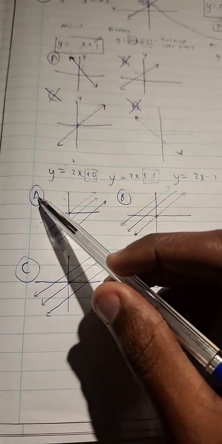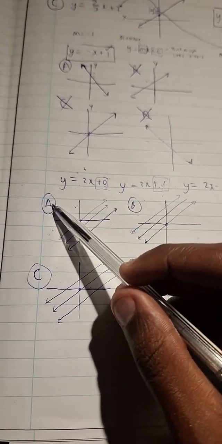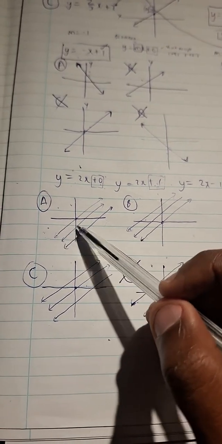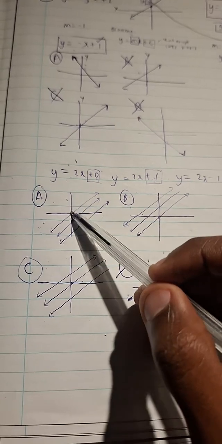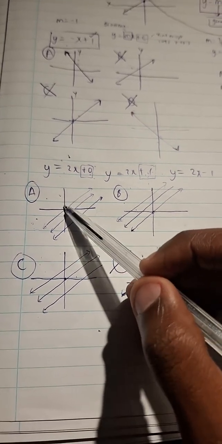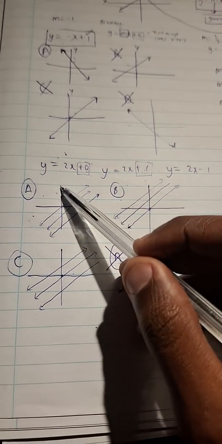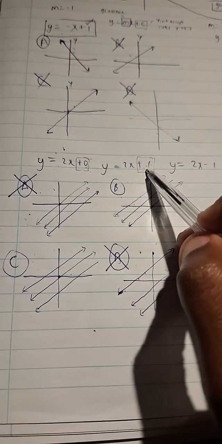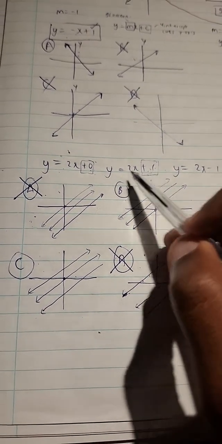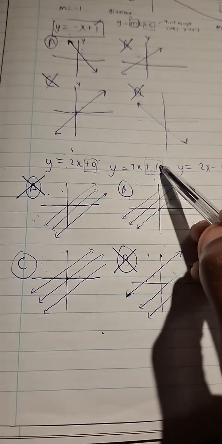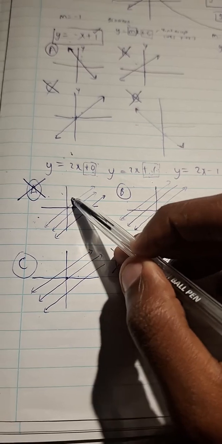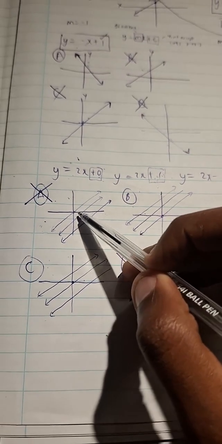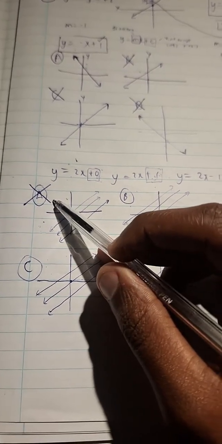Now let's look at A. A does not have any of these three lines cutting above the x-axis, meaning where y is positive. So that means A is also going to be out, because it does not show me a line where the y-intercept is cutting where y is positive.